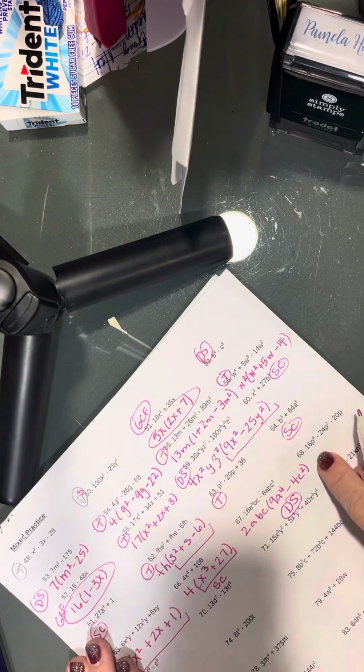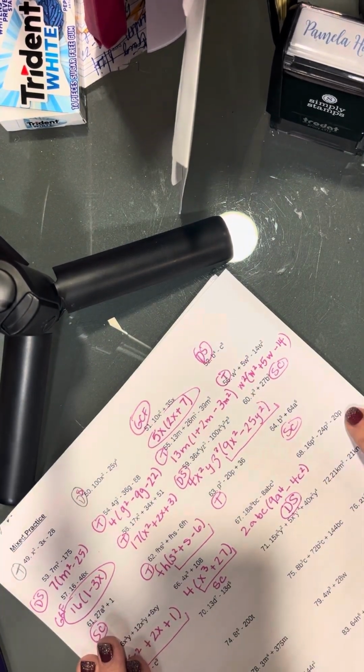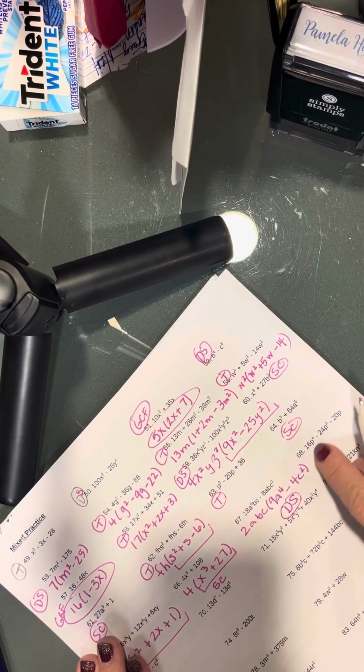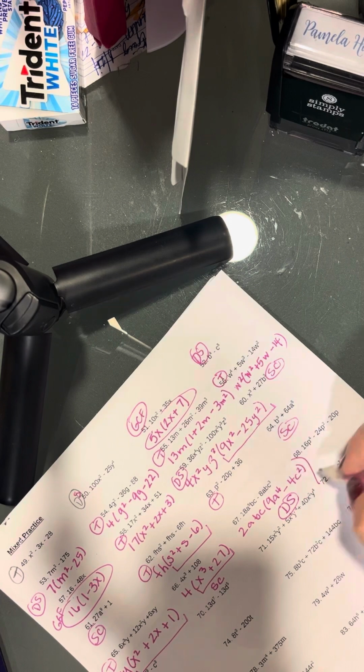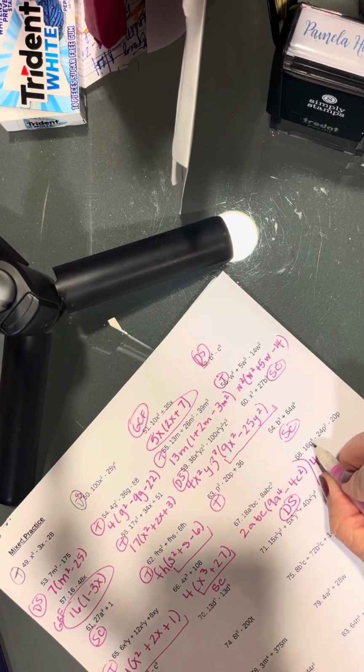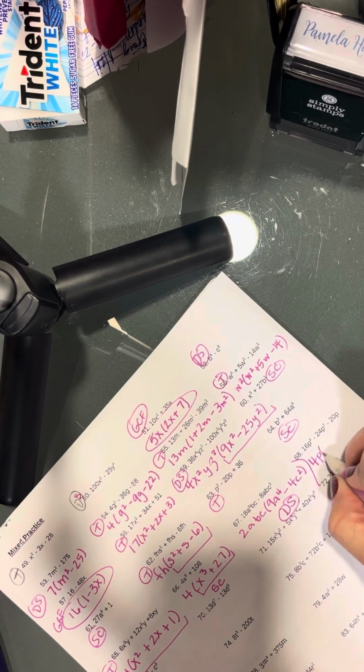All right, 68. Looks like I have some greatest common factors. Looks like 4 is going to be the one. So I'm going to take out a 4, and there's a p in each term. So 4 times what is 16? 4. P to the first times what is p to the 4th? P cubed.